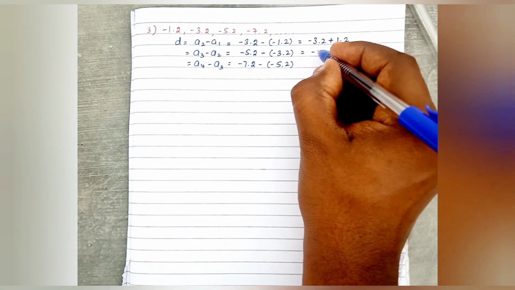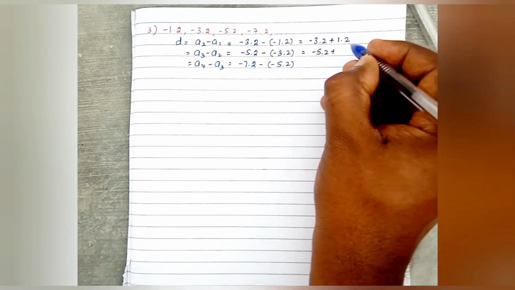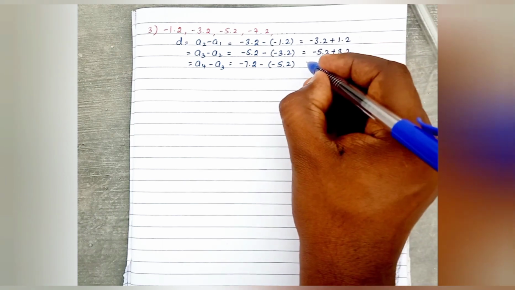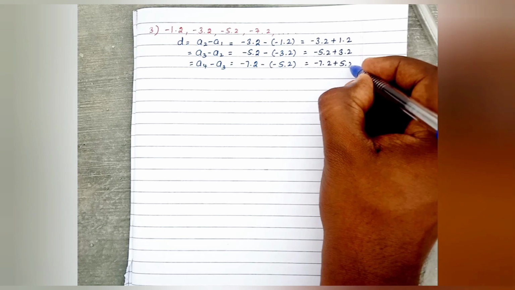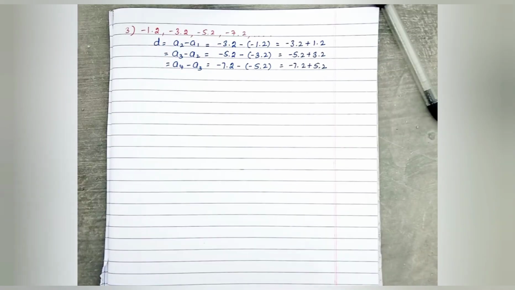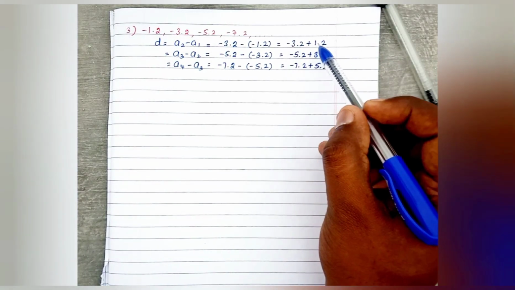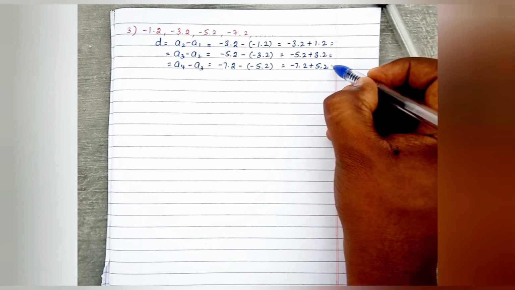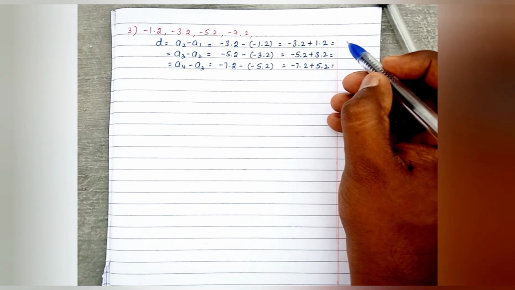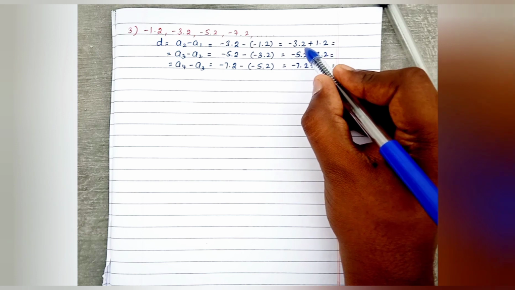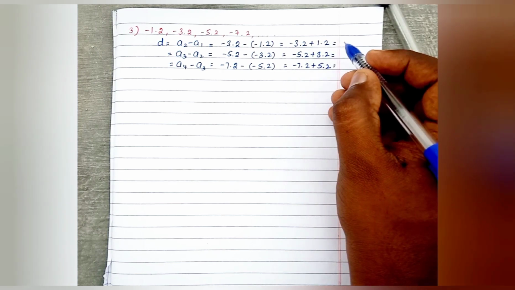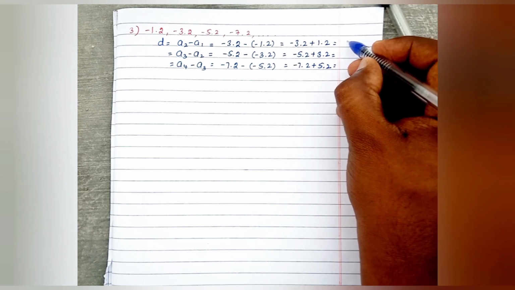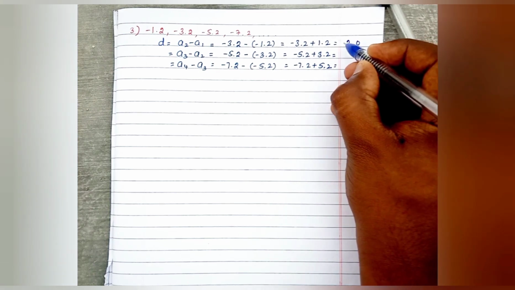The same way, minus 5.2 plus 3.2. The same way, minus 7.2 plus 5.2. Now you are adding a negative number and a positive number. What do we do? Subtraction, and put the bigger number's sign. That is minus 3.2 plus 1.2. We get 2.0. The bigger number's sign is minus, therefore minus 2.0.